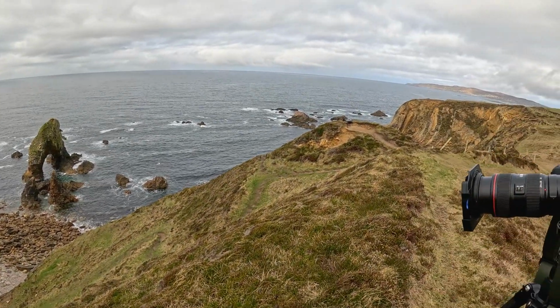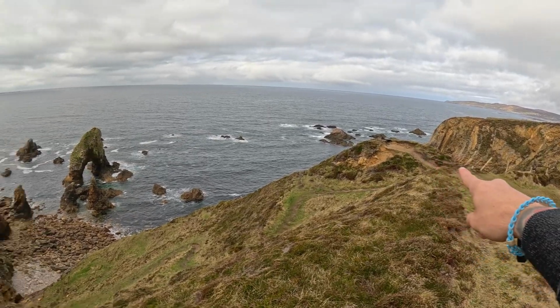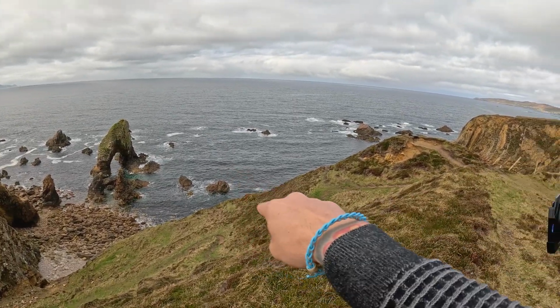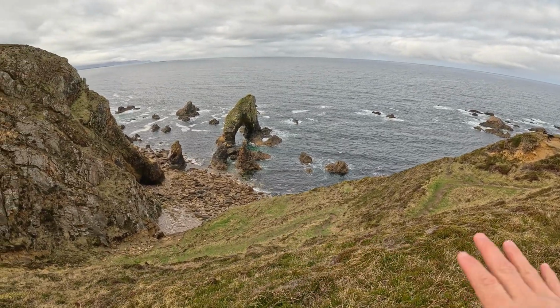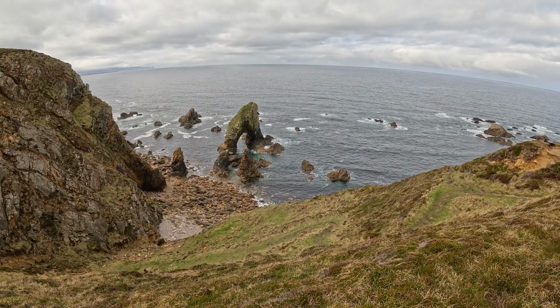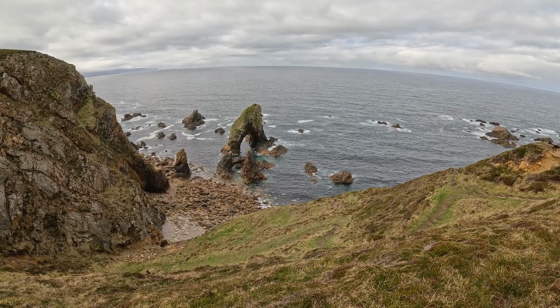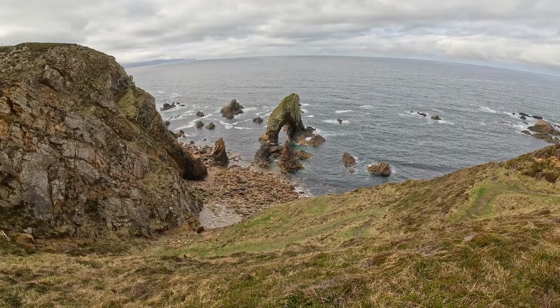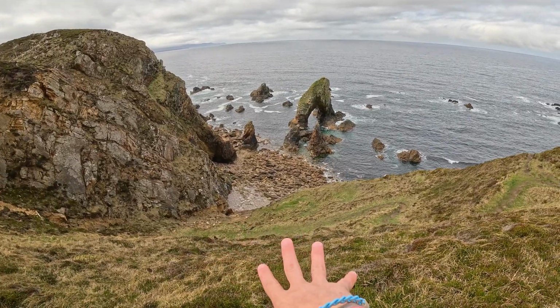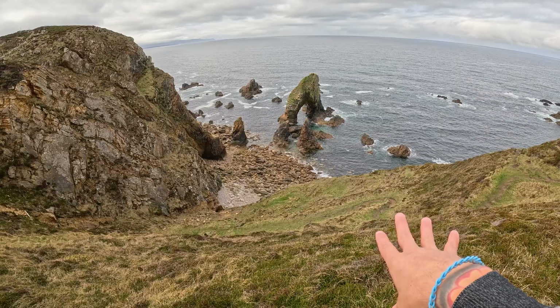Earlier I was right over here on this point shooting that way, and then I came up the trail this way to shoot, which I really like this point if the water was higher. I'm probably going to pull back my lens. You could always walk down there if you want to. I don't want to walk down there to get the shot that I want.